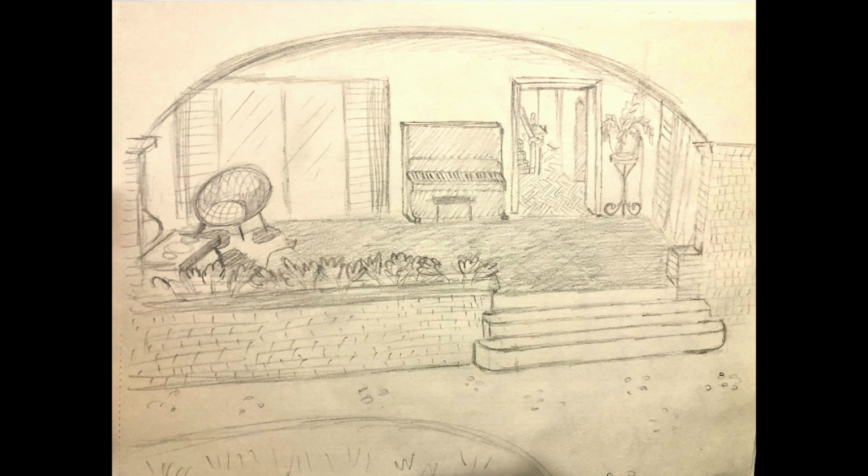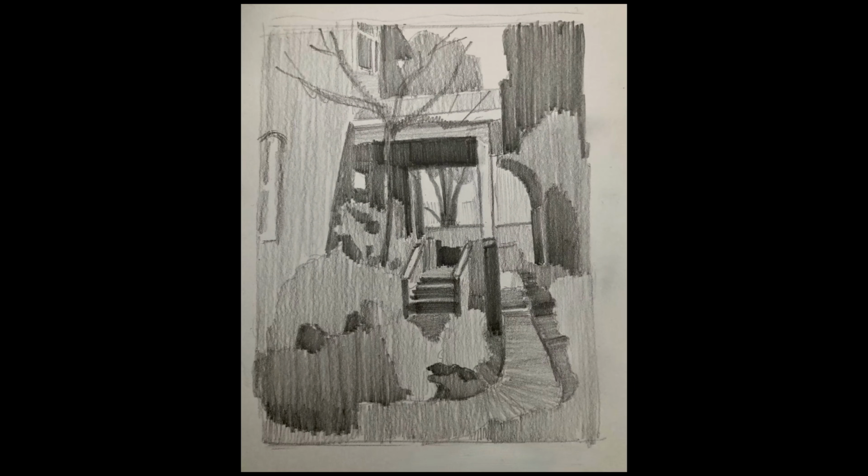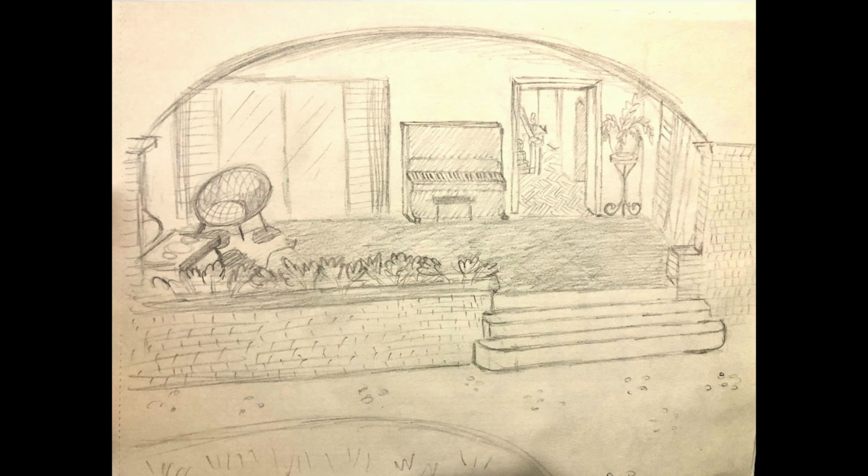Let's look at another student drawing from before taking my course, Mastering Composition, and then at the end, 6 weeks later. This before drawing is pretty typical of a lot of student drawings. They catalog all the details they see. And in this case, it's all the bricks, all the piano keys, and that parquet flooring. They hope that all those details, if they put them in, will add up to a painting.